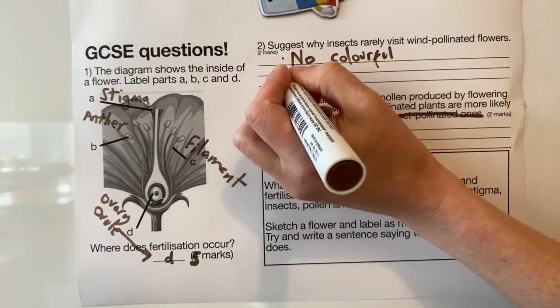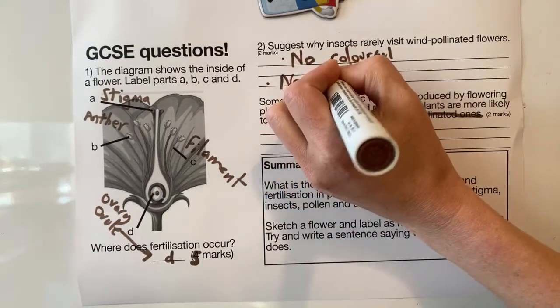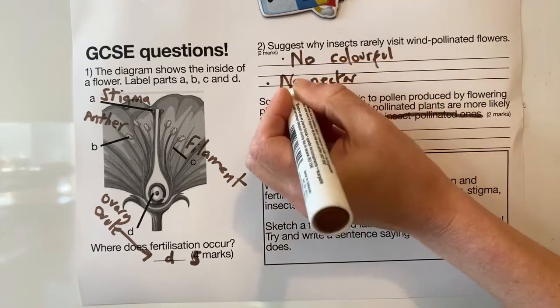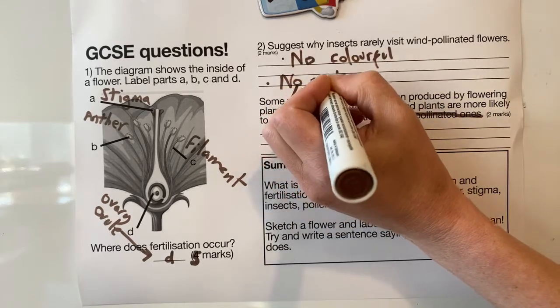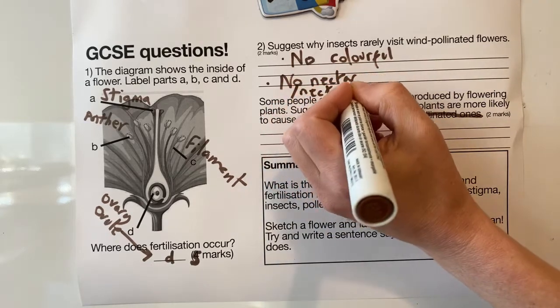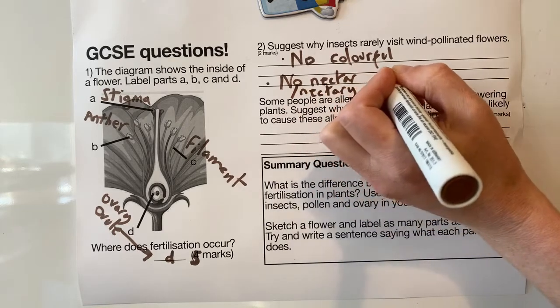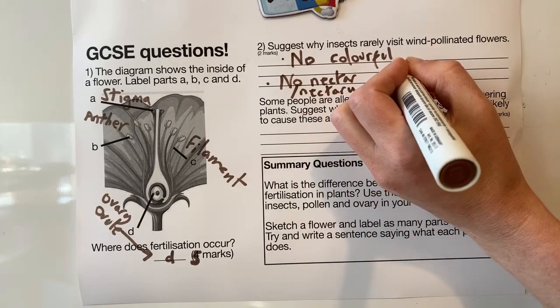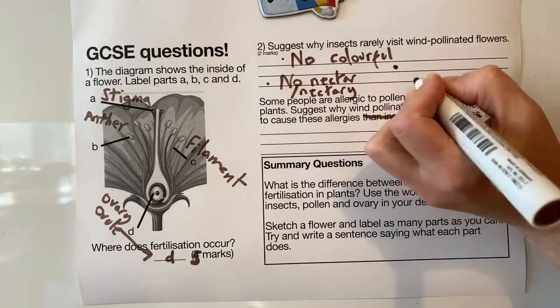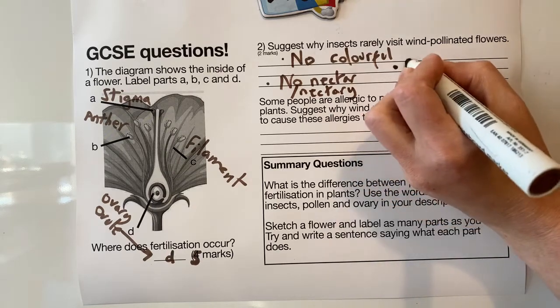And another reason would be they have no nectar, or no nectary, if you want to be fancy. That's the bit that makes the nectar. If you forgot the word nectar and you just put sweet liquid, you'd probably get away with that. Well done for being resilient and not just saying, I can't do it. And the last one is no smell.